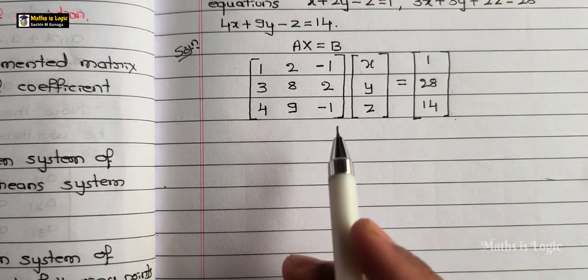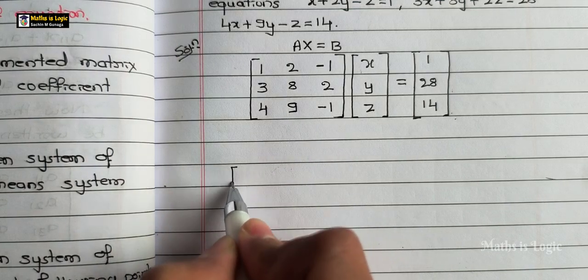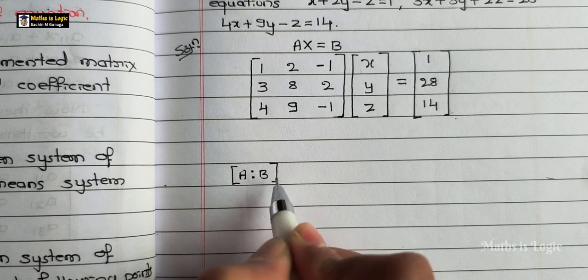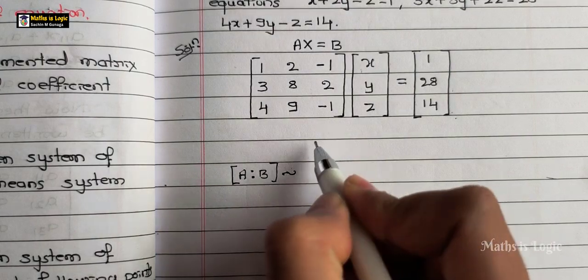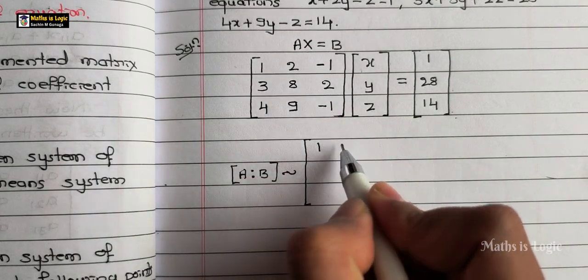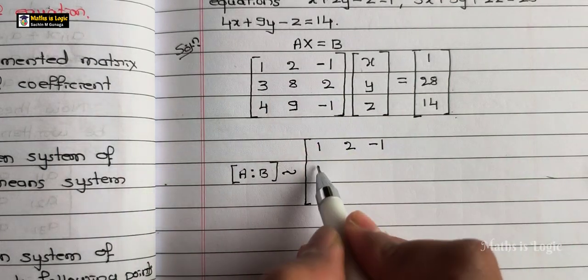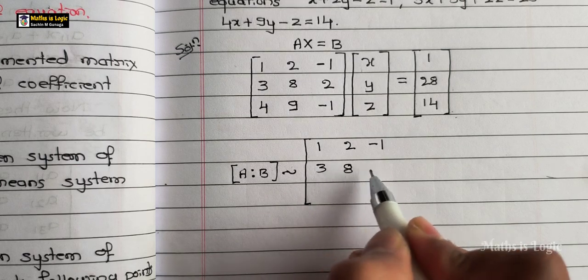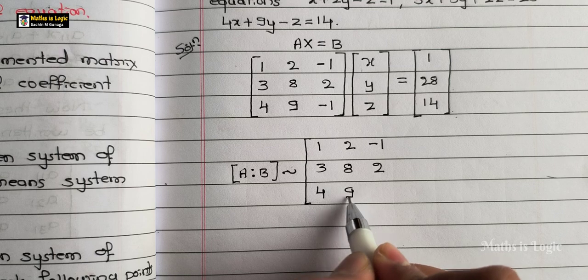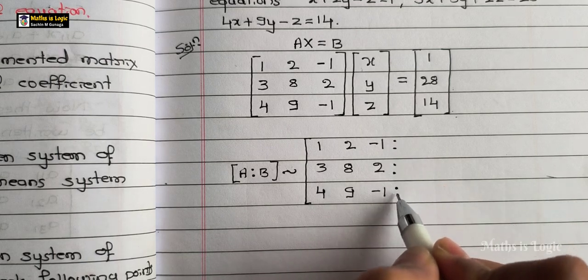Now write the augmented matrix, which is denoted by this symbol. So write 1, 2, minus 1, second row 3, 8, 2, next 4, 9, minus 1, followed by the colon.